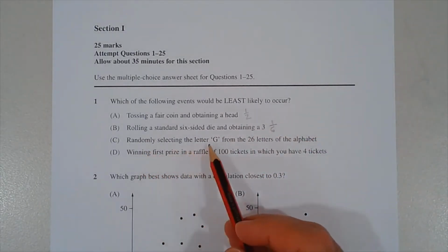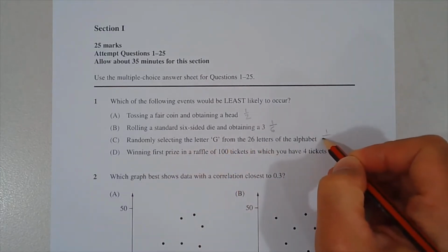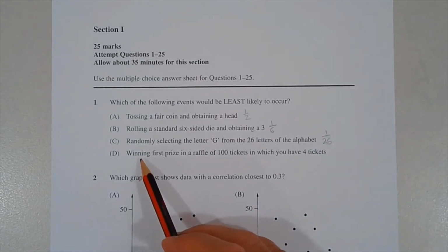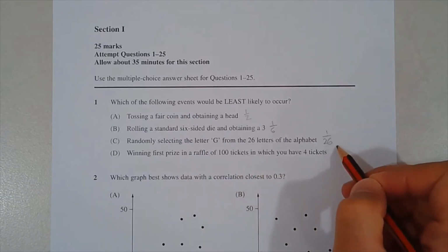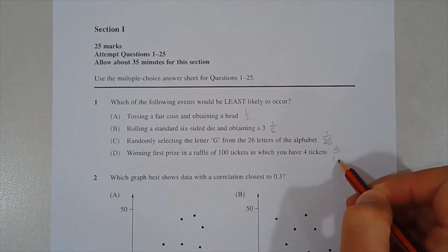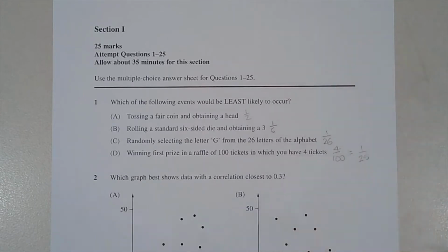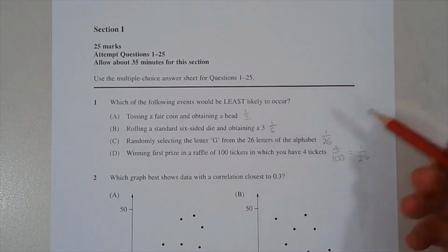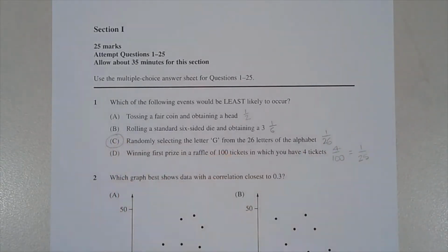Randomly selecting the letter G from the 26 letters of the alphabet, we have a 1 on 26 chance of that occurring. And winning first prize in a raffle of 100 tickets in which you have 4 tickets. So that'll be 4/100, which simplifies to 1/25. So the fraction that's least is 1/26, and option C is the answer.